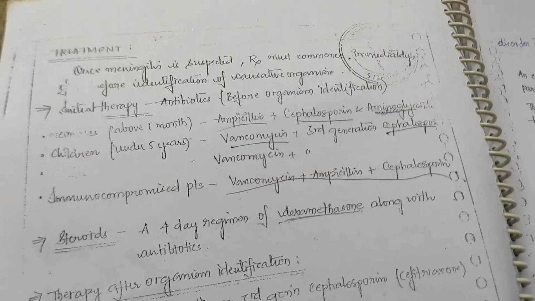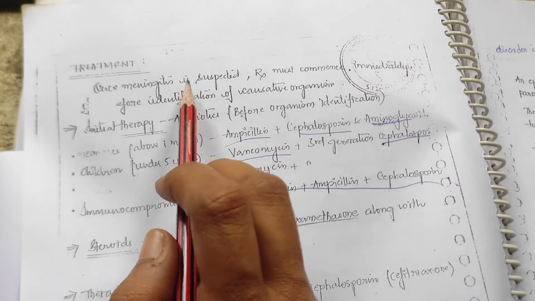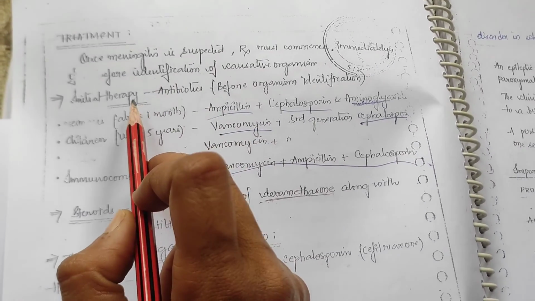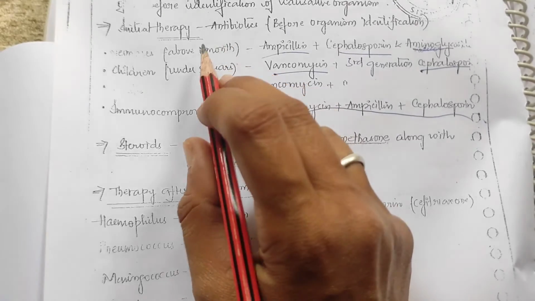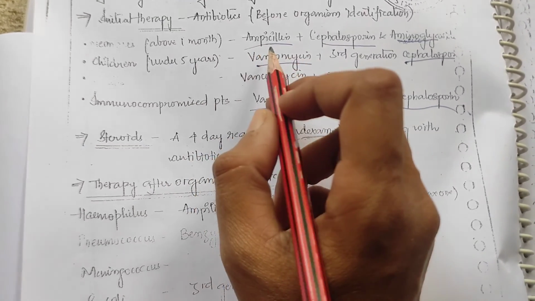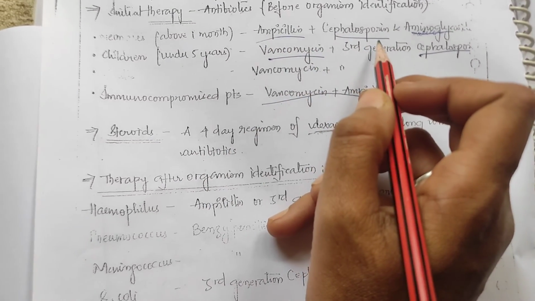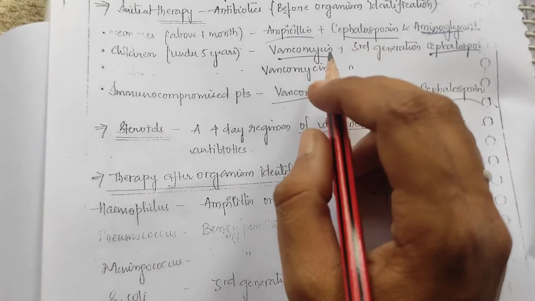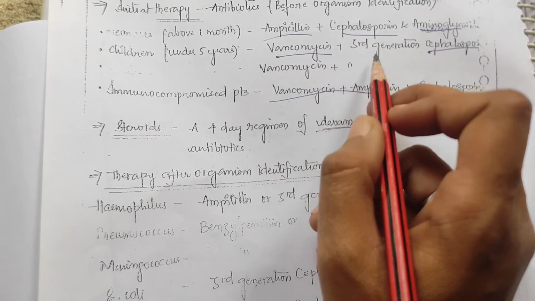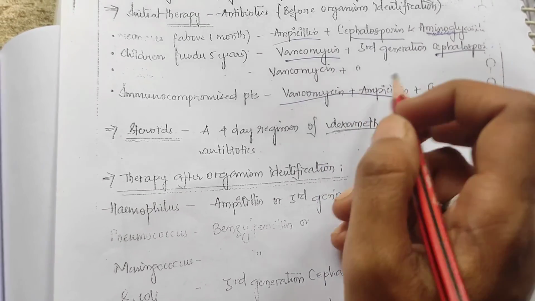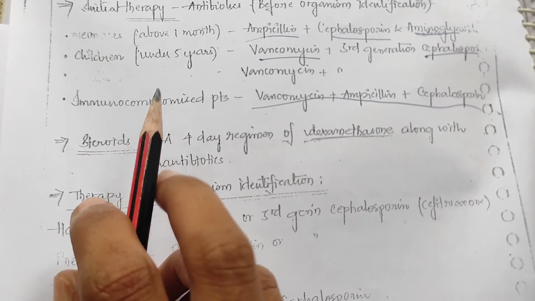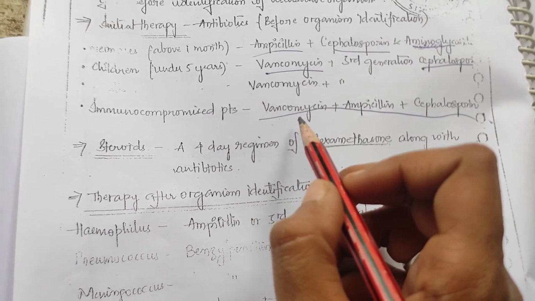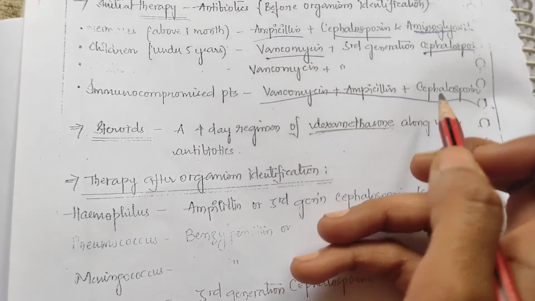Now we'll go for treatment. Once meningitis is suspected, treatment must be given immediately. Firstly, initial therapy is antibiotics. Above 1 month, the treatment is ampicillin, cephalosporin, aminoglycoside. Next, in children under 5 years, vancomycin plus a third generation cephalosporin. In immunocompromised patients, vancomycin, ampicillin and cephalosporin need to be given.